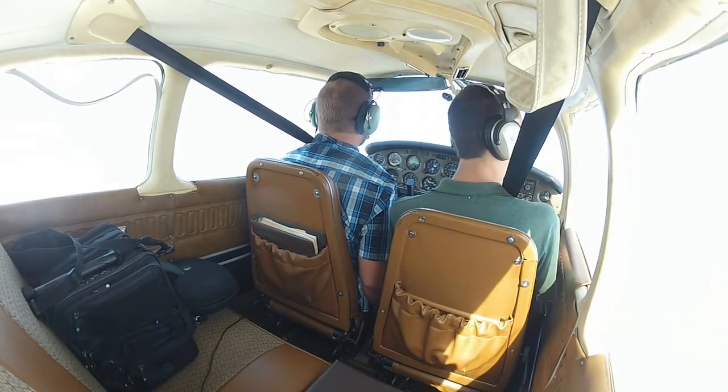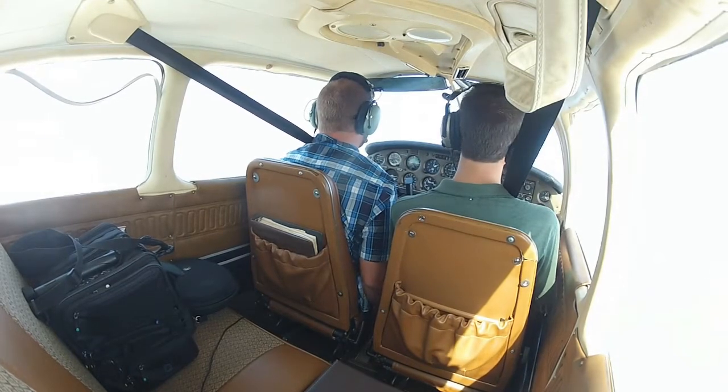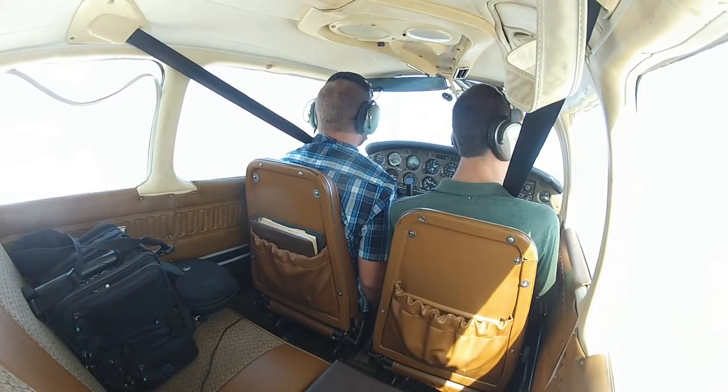84 Whiskey, turn left, circle southeast. Change to runway 27 left, clear to land.